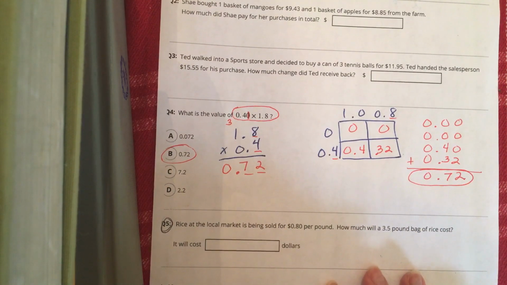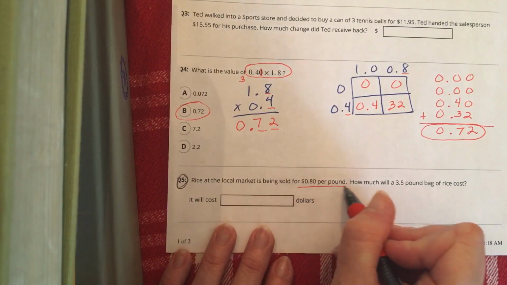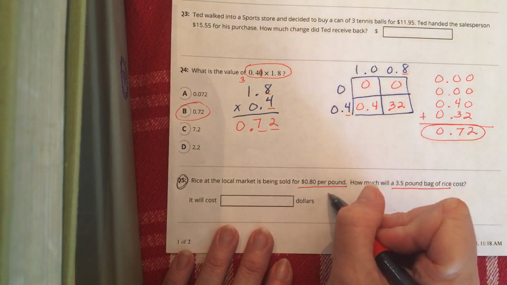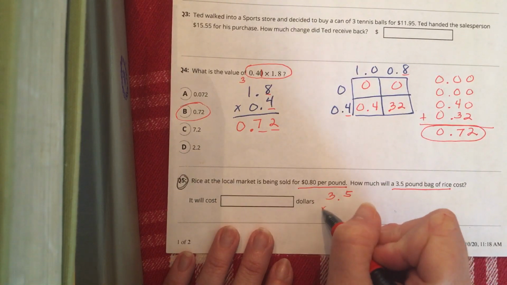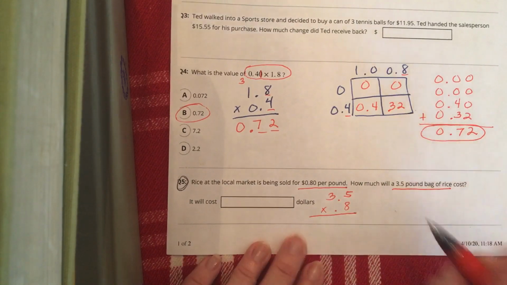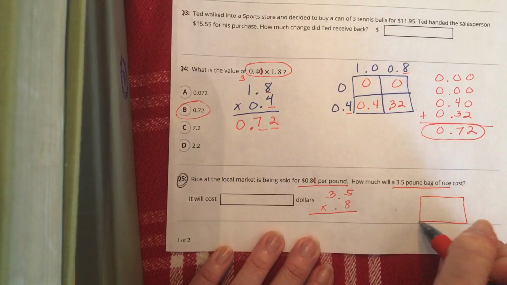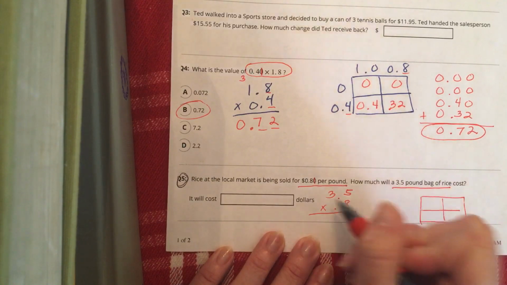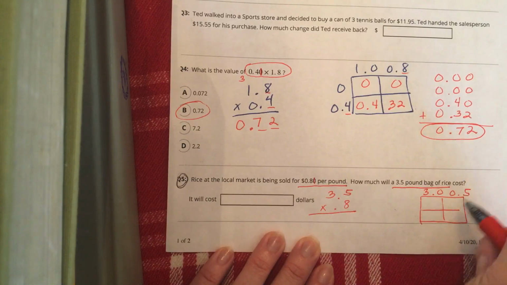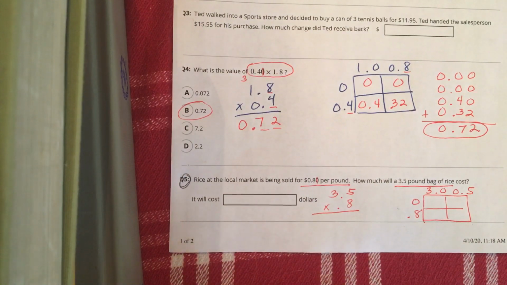So when you're looking at number 5, rice at the local market is being sold at 80 cents per pound for 1 pound, but I have a 3.5 pound bag of rice. So we're going to multiply 3.5 pounds by our 80 cents. You might just want to write that as 8/10 since that 0 after the 8 is considered insignificant. If you want to use the box method, then you're going to write this as 3 and 5/10, and then 0 and 8/10. I hope that works for you.